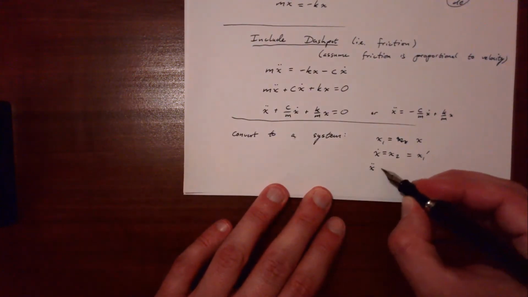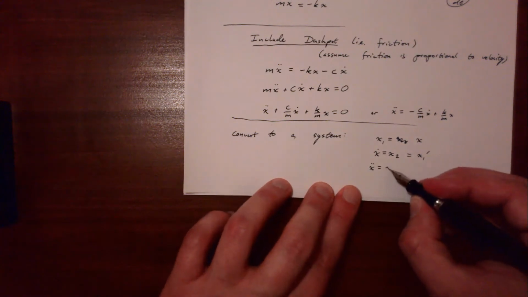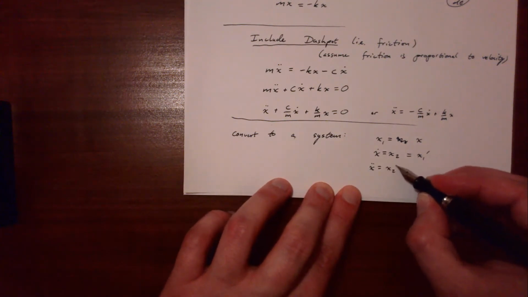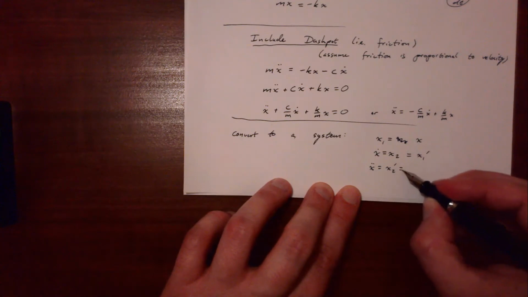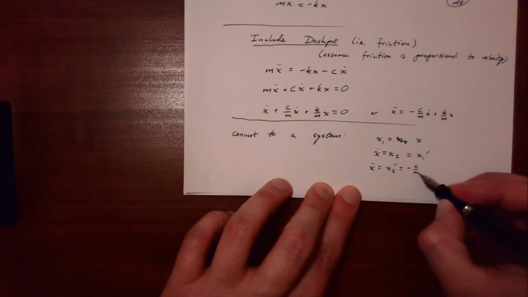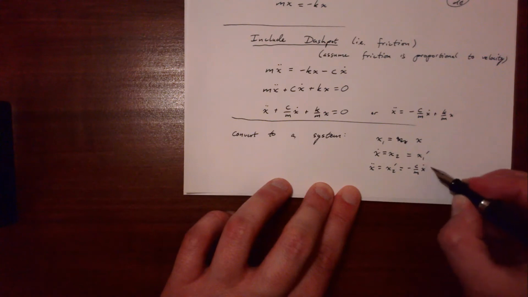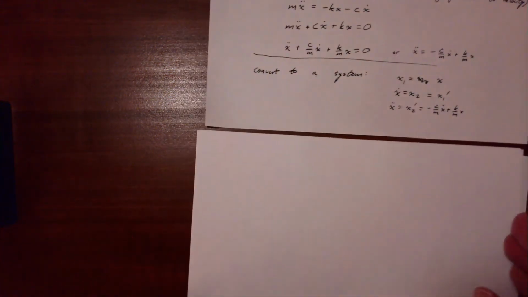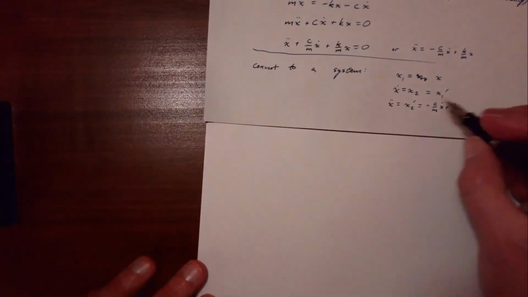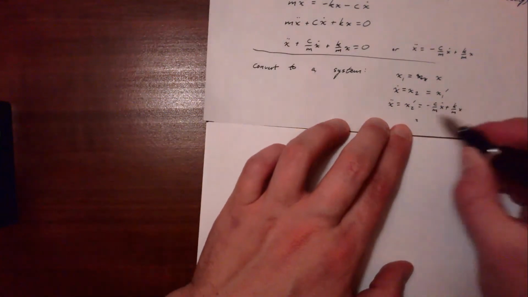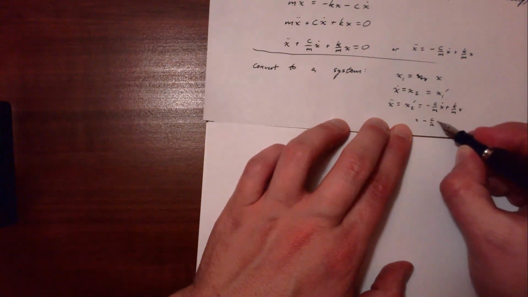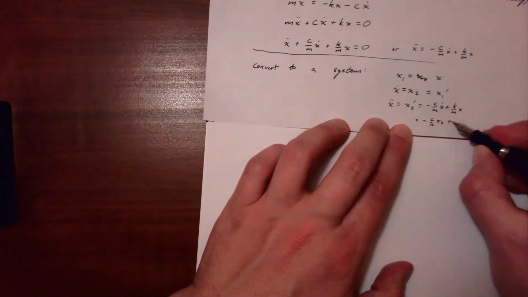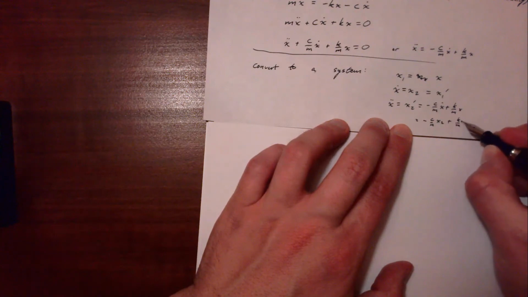And so then x dot dot would equal x2 prime, the derivative of that, but that's equal, as known to us, to be negative c over m x dot minus k over m x. And now when we try to just convert the whole thing to our new system of equations, we'll just get negative c over m x2 minus k over m x1.